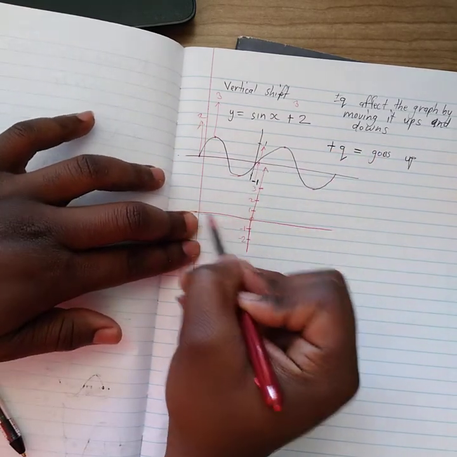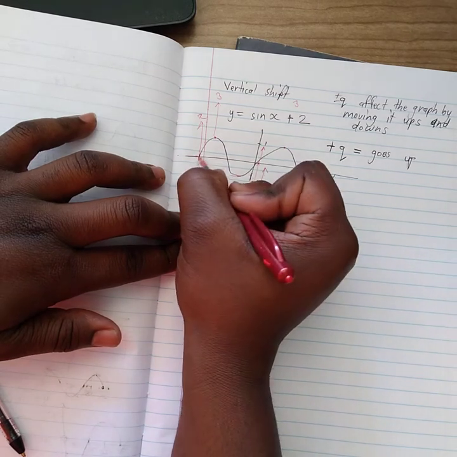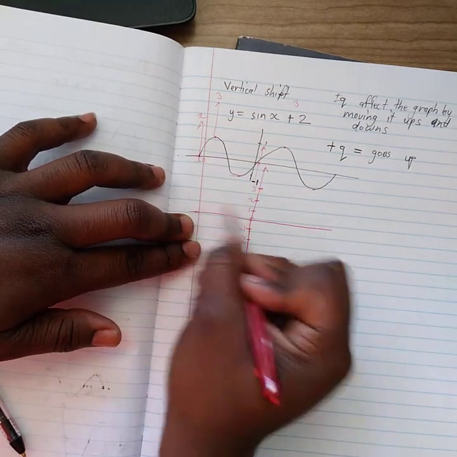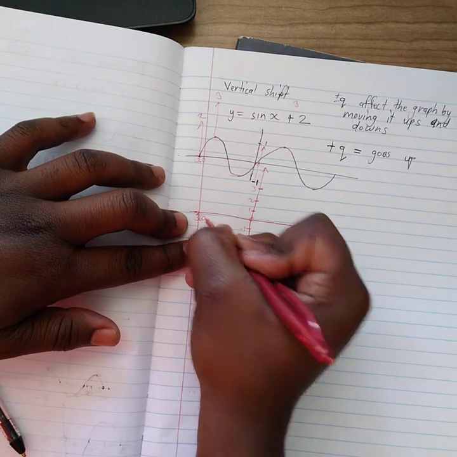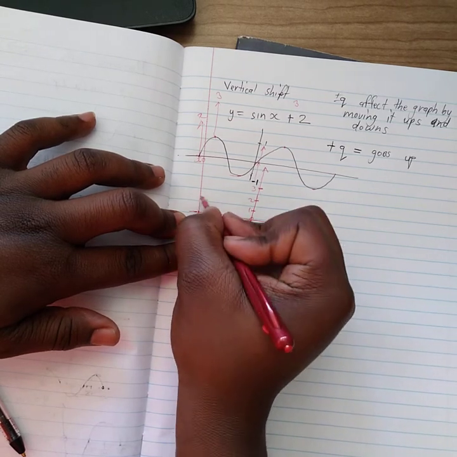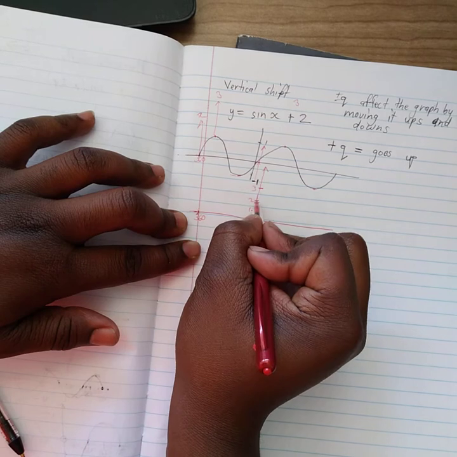So from this 360 here, it shifted 2 units. It's still at 360, but now it doesn't start at 0. It starts at 2.